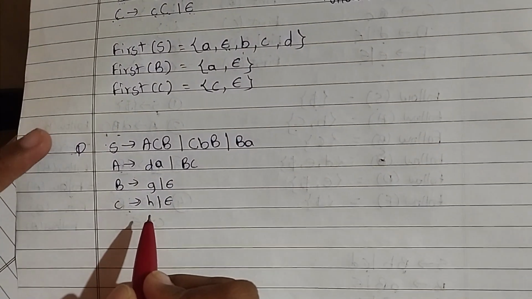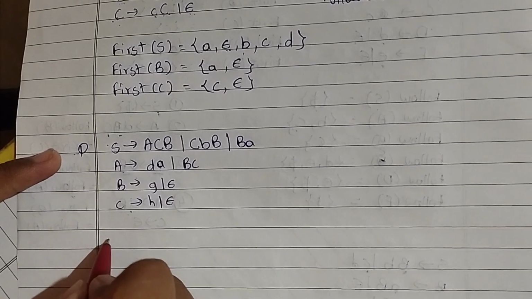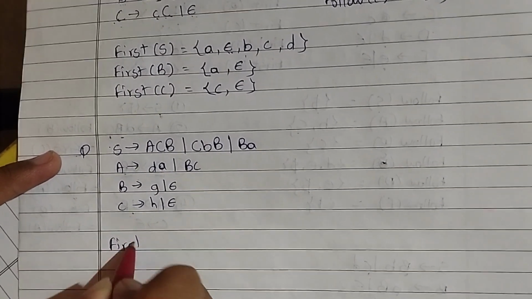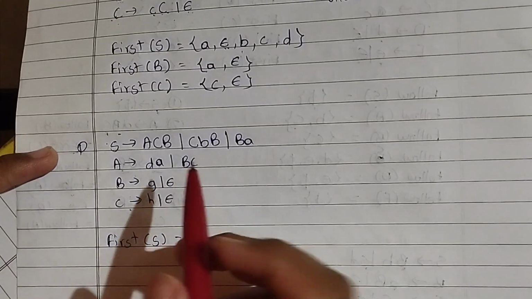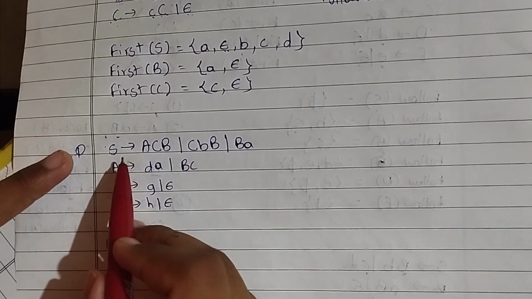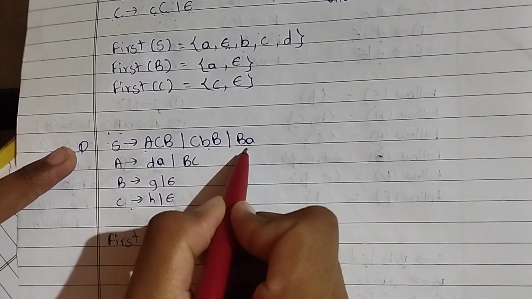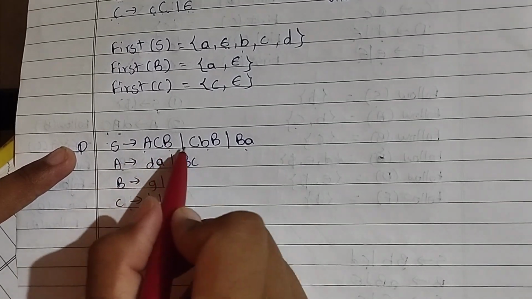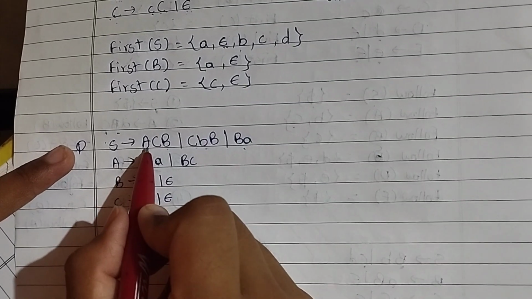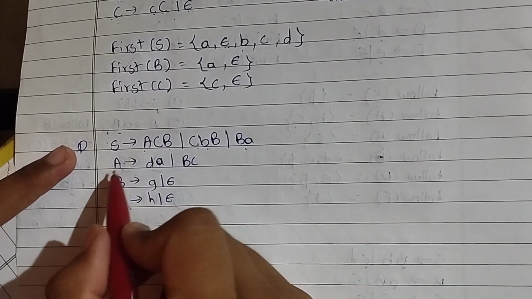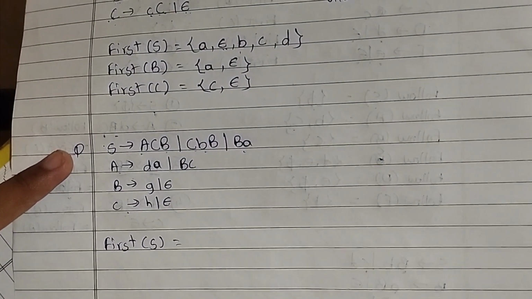We see one more example. So this is the example. First we find out the first. So first of S. So this first of S is nothing but this first grammar, second and third, and all start with capital letters, means from the non-terminals. So we visit one by one all the non-terminals and find out the first.